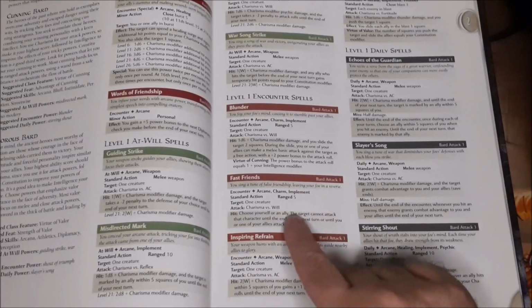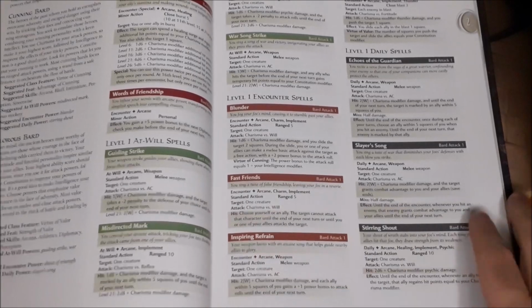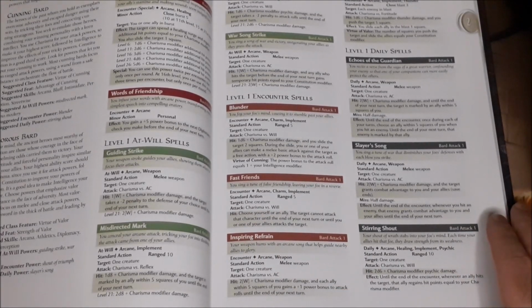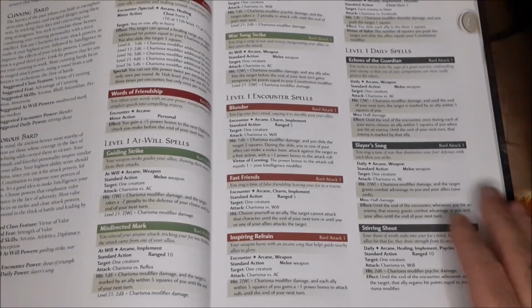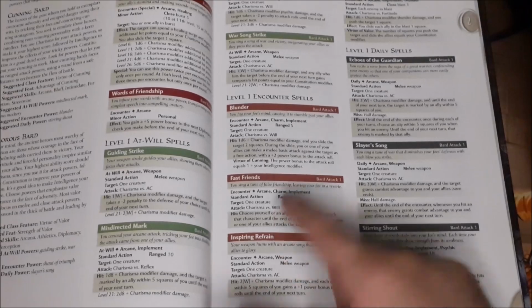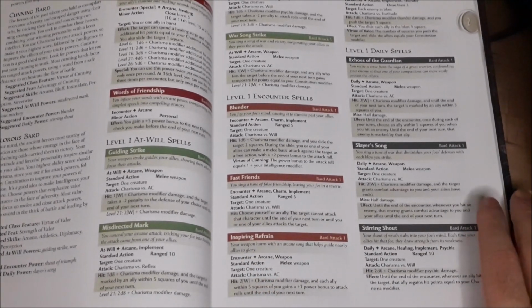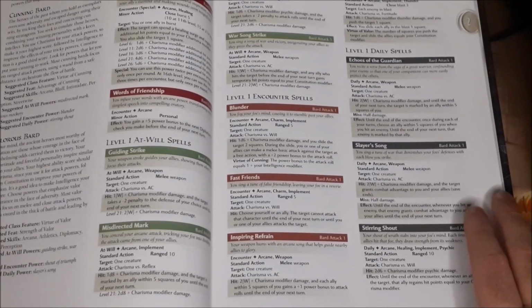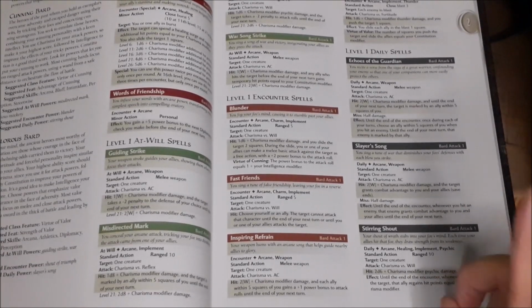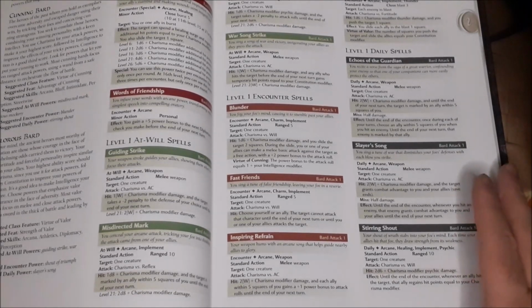Then we have Fast Friends. So it's a level 1 bard attack. You sing a tune of false friendship, leaving your foe in reverie. Encounter, Arcane, Charm, Implement, Standard Action, range 25 feet. Target one creature, attack, Charisma versus Will. Choose yourself or an ally. The target cannot attack that character until the end of your next turn, or until you or one of your allies attacks the target. So again, that's more of the control aspect, hindering an enemy.